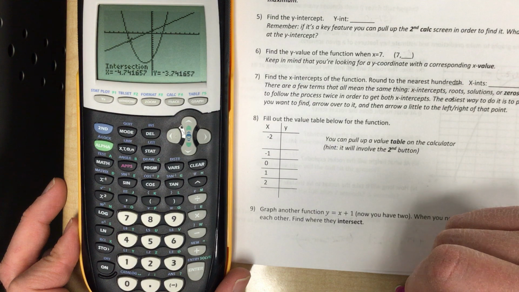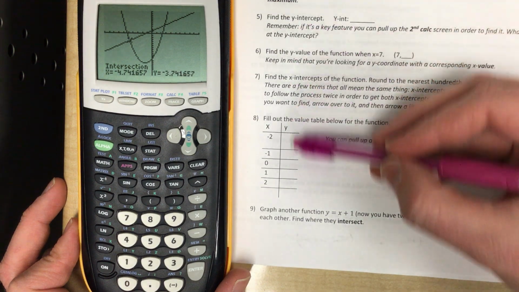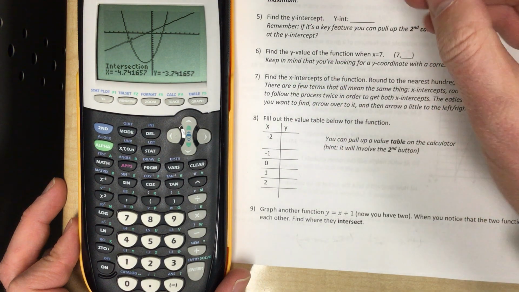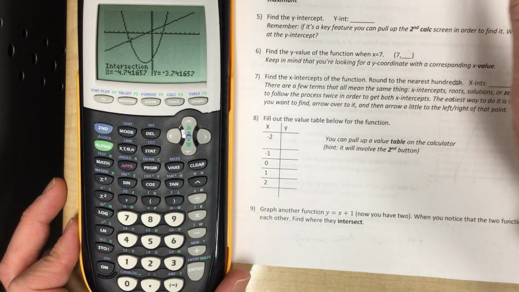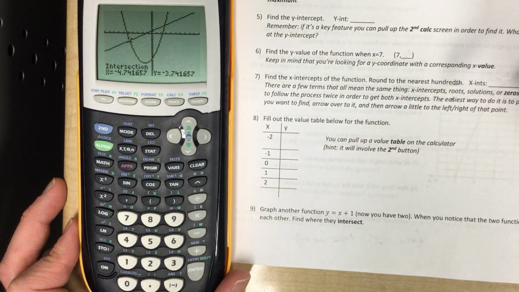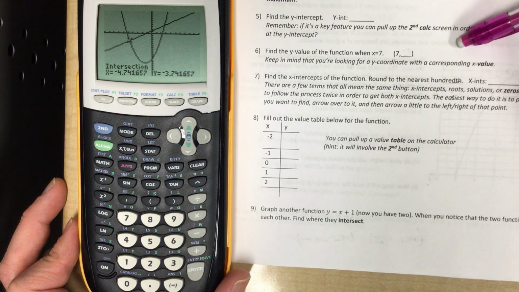Your homework is going to be very similar. It's not going to be spread out just like this. It's just going to say, plug in this equation and find the x-intercepts, find the y-intercept, find where they intersect, things like that. If you have any questions on those, please let me know and I'll help you out. Come before or after school would be great.